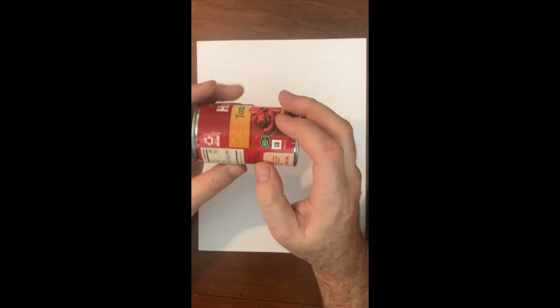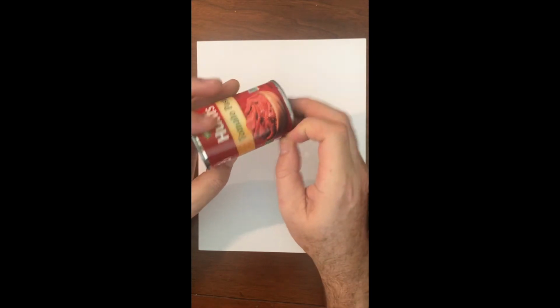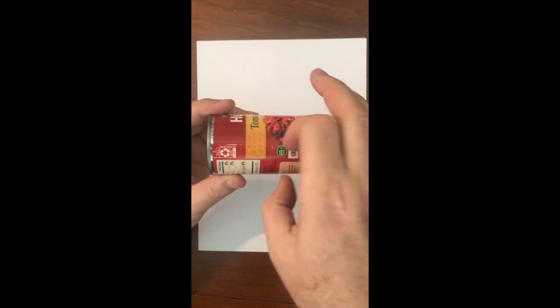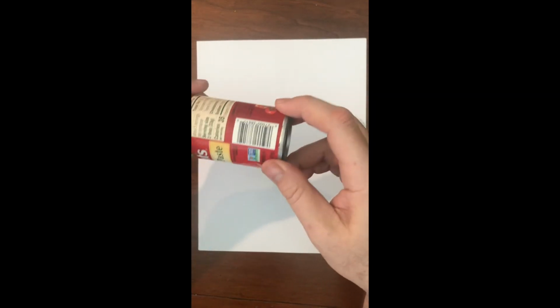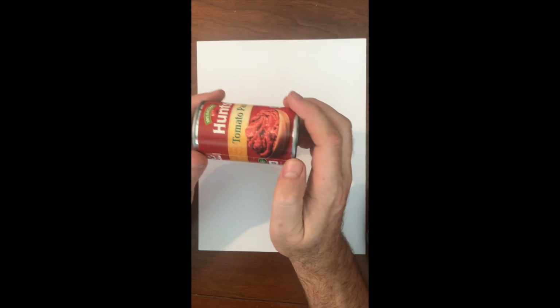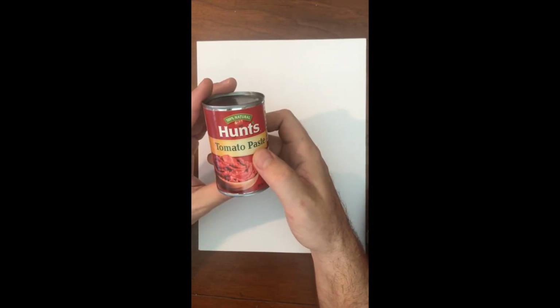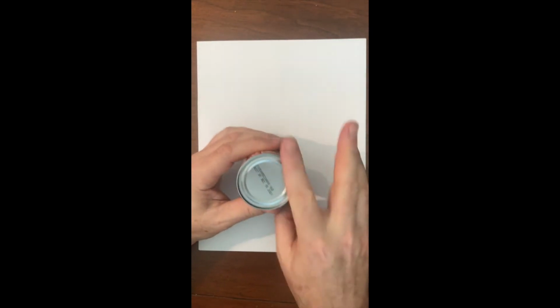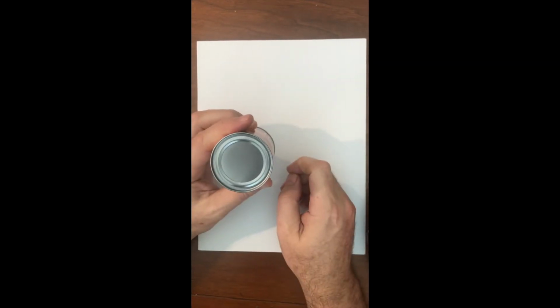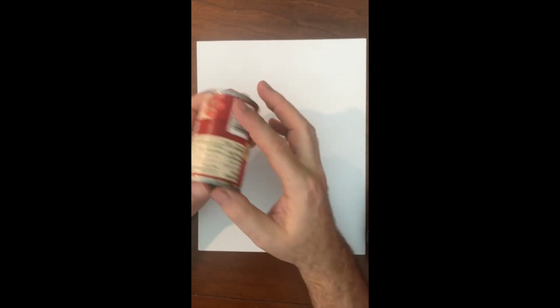And what I want you to think about is this label right here. I'm not going to tear the whole label off because I want to know that this is tomato paste for later. But if I peeled off the label, it's two right angles right here, and it would go around and then stop right there. What shape is that? If I pull the label off, it's a rectangle, right? So to find the surface area of a cylinder, we're going to find the area of two identical circles. We know how to find the area of circles. And then we're going to find the area of this rectangle right here. Okay?